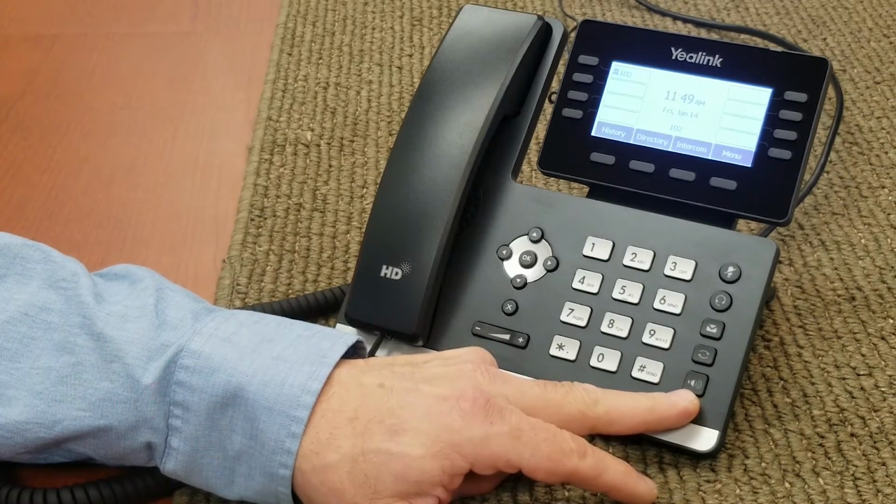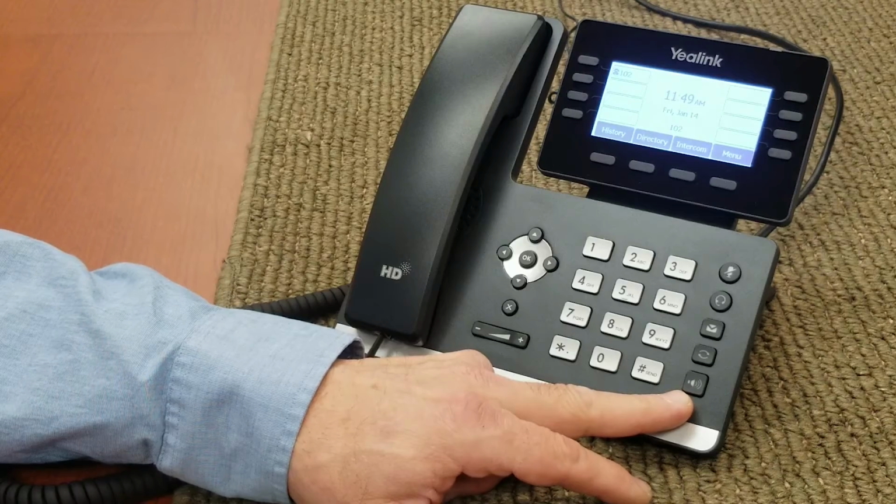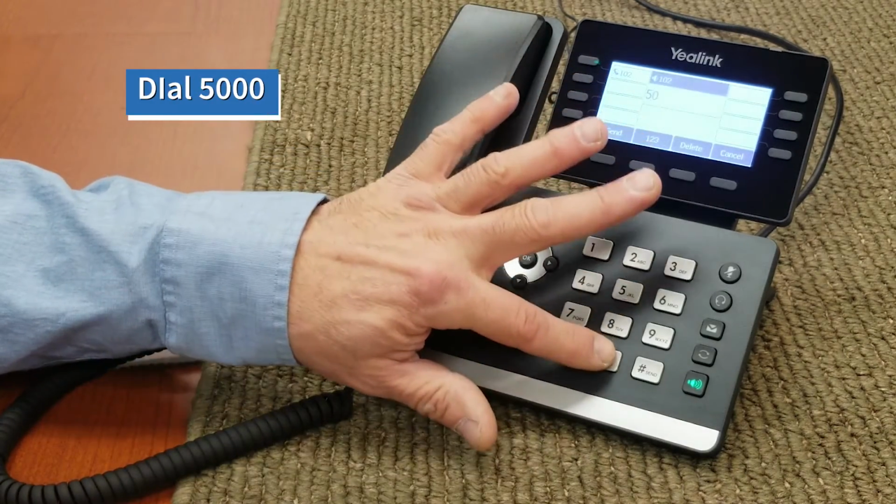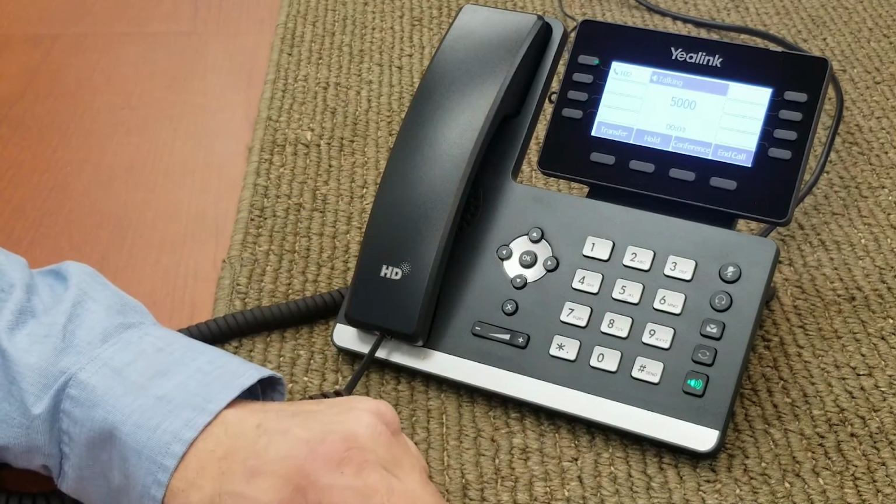However, if you're not at your desk and you still wish to check to see if you have a voicemail, you can actually go to any phone and dial 5000, send, and the system will prompt you to enter your extension number.